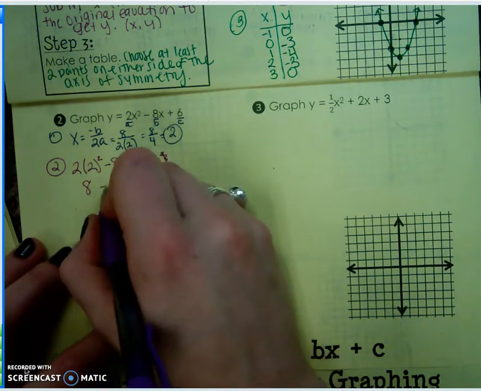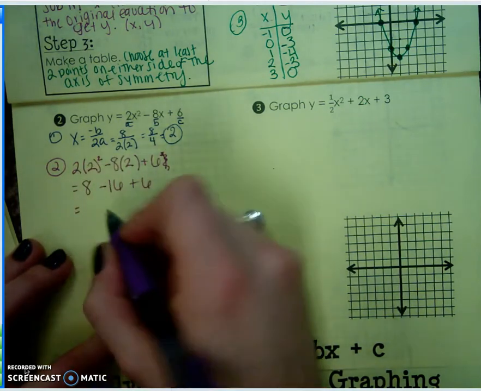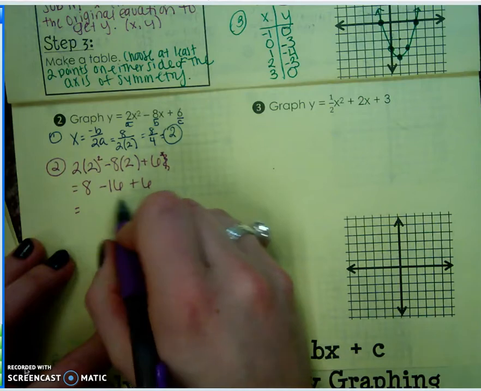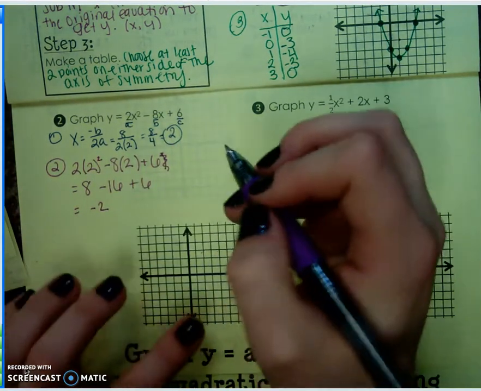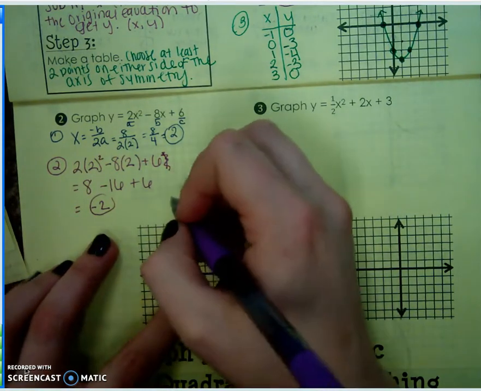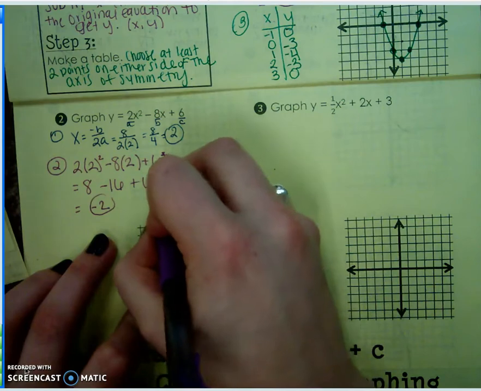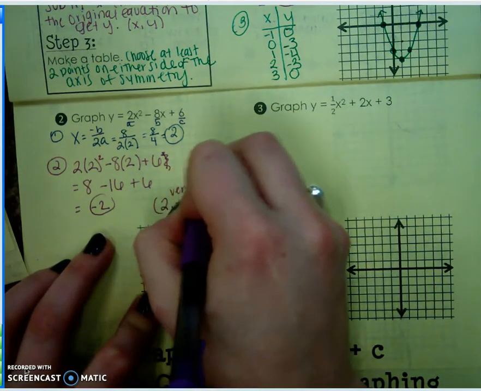Negative 8 times 2 is negative 16, and I have a positive 6. 8 minus 16 is negative 8, plus 6 is just negative 2. So there's my y. My vertex should be (2, -2). Nothing should go below that.